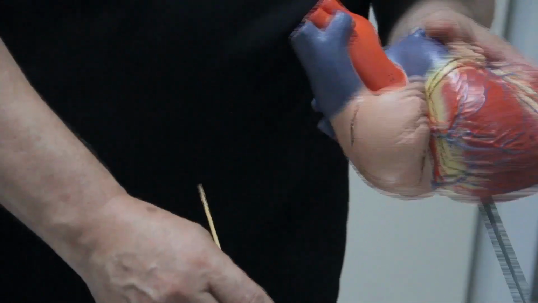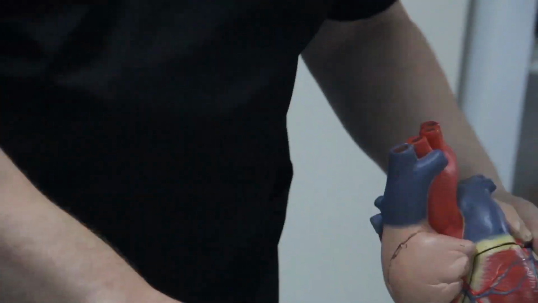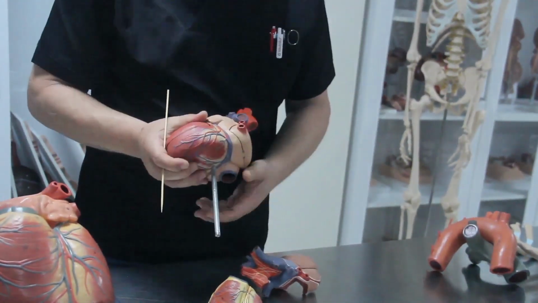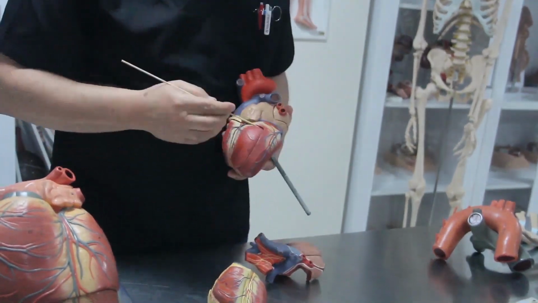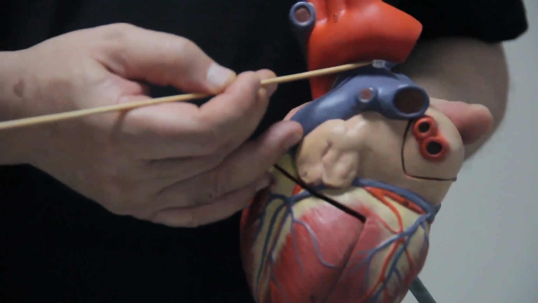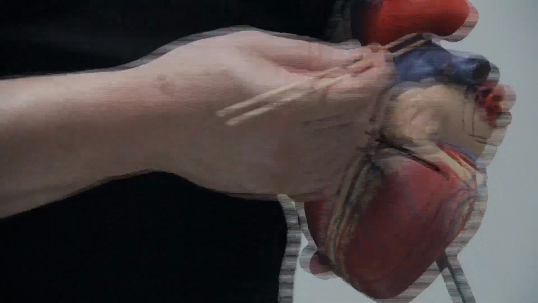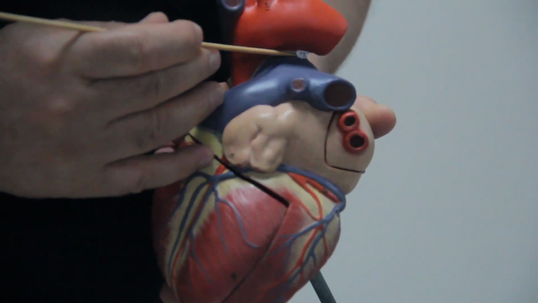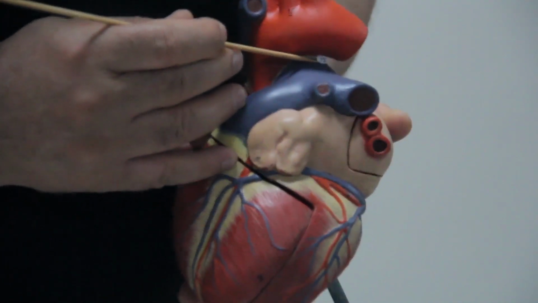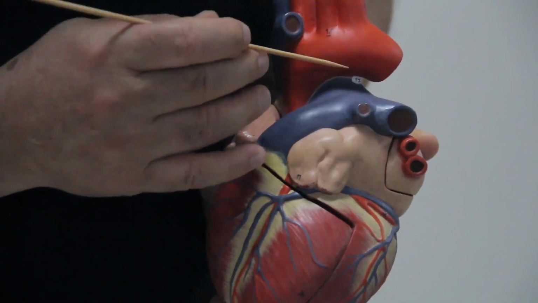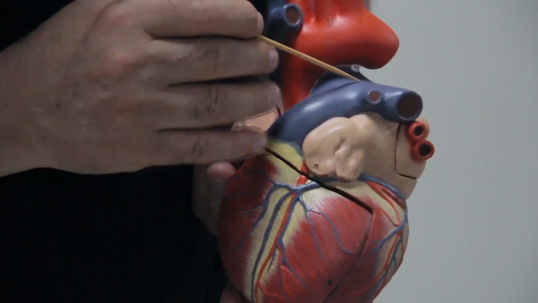One thing I didn't mention and didn't show you, hold on, is this here. I don't know if you can see it. Can you see this white area here? That's the ligamentum arteriosum. This white area basically connects the aortic arch to the left pulmonary artery.